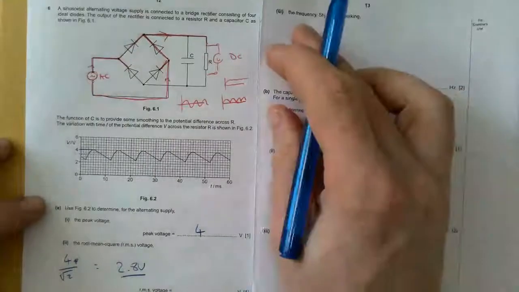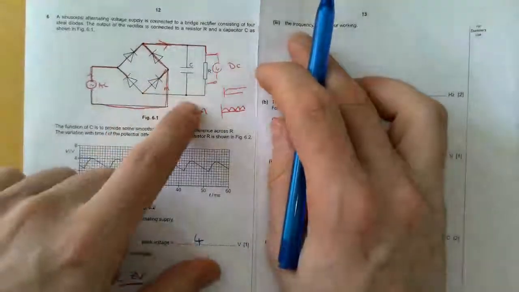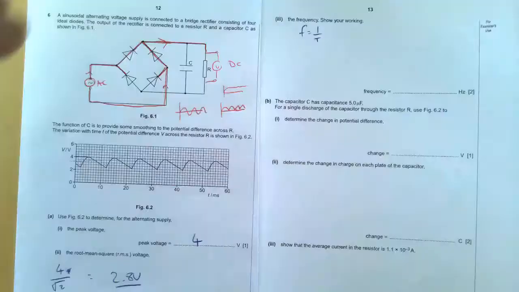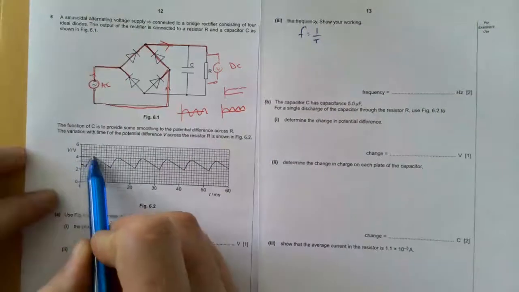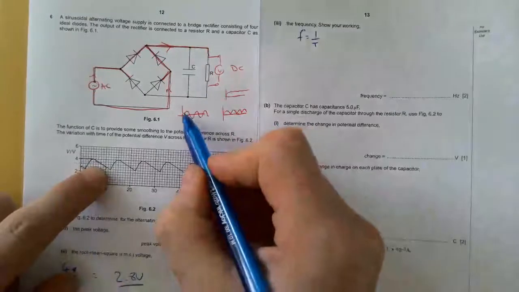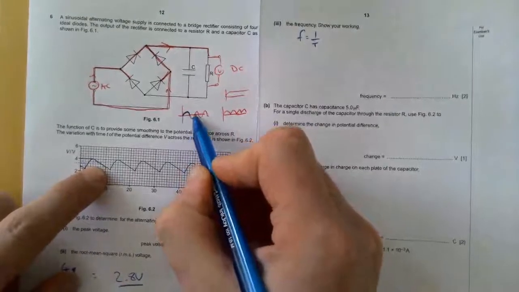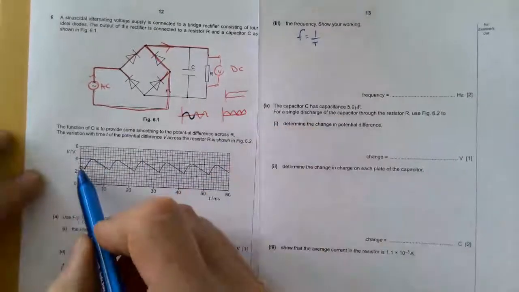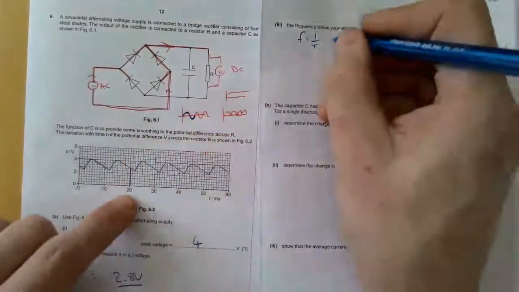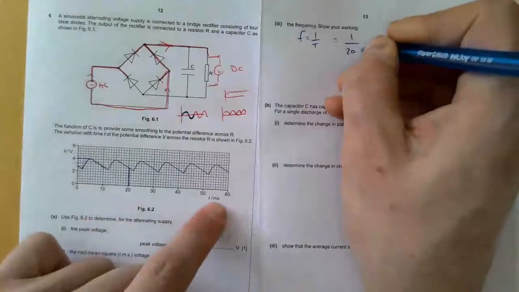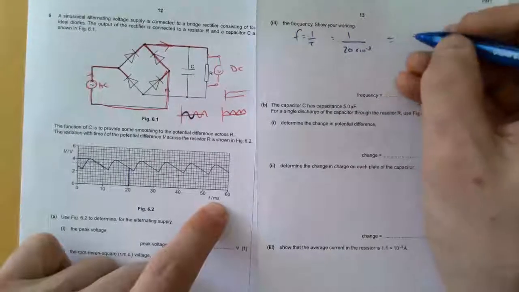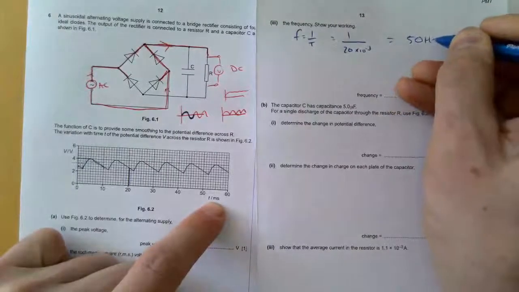The frequency. This is probably the first part where it maybe does require this knowledge, because you might think, well, frequency is 1 over time period. So the time period, well, I start here, one cycle goes to here, but that is not a full cycle. That is only the positive part of the cycle. We also need the negative part of the cycle as well. So this is 1, this is 2 here. So the time period is 20 milliseconds. So 1 over 20 milliseconds gives us a frequency of 50 Hertz.